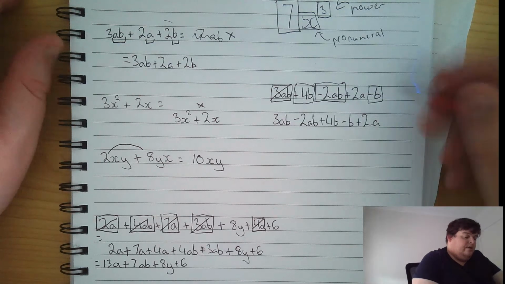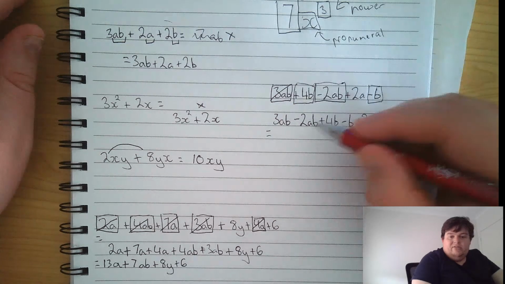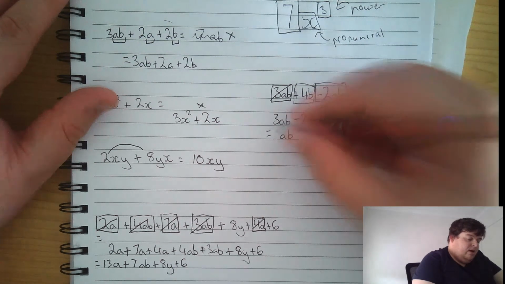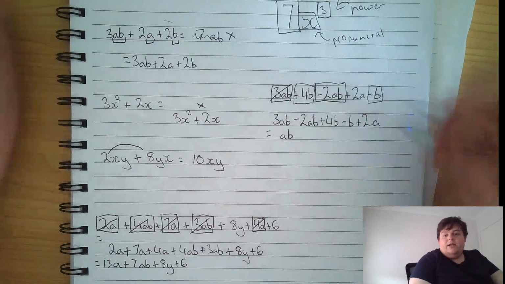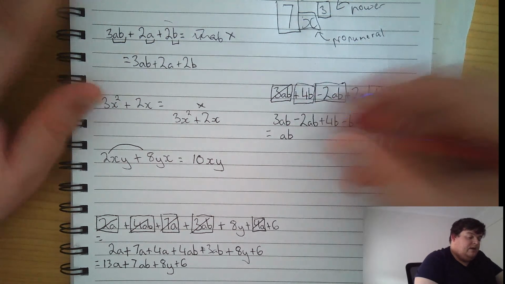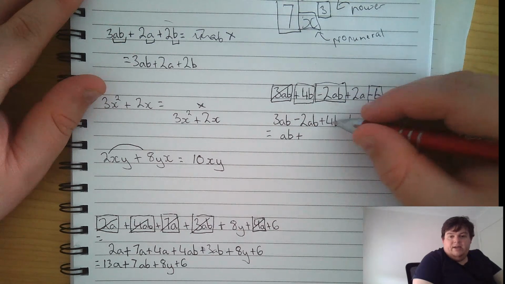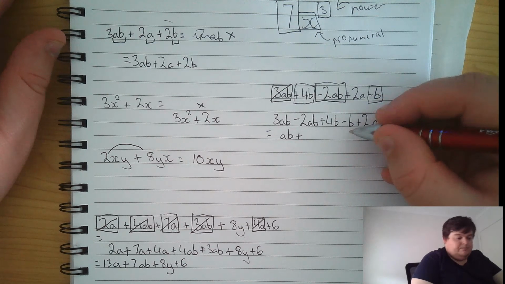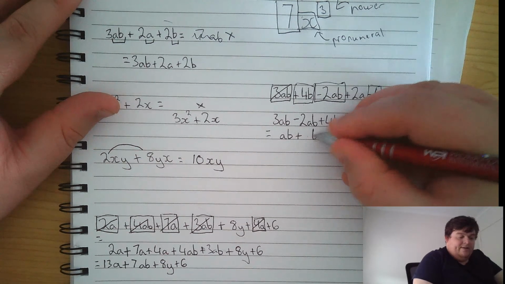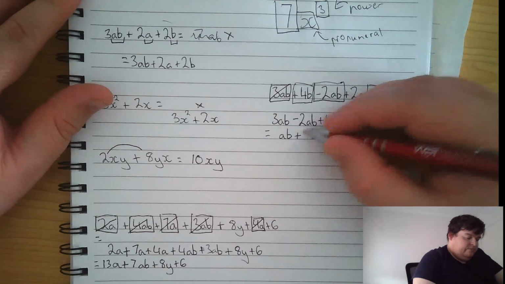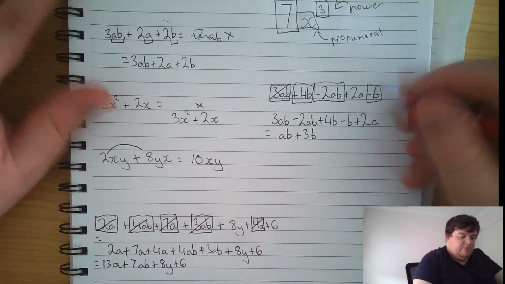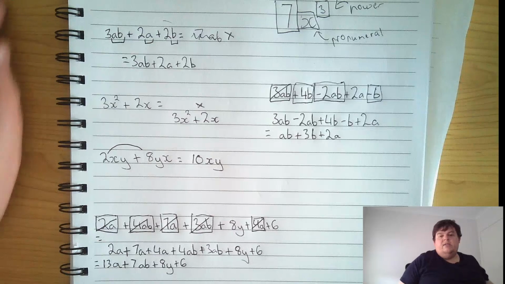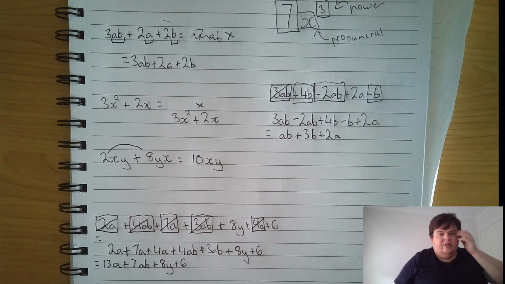So I can solve these now. 3ab minus 2ab. Well, again, my answer should be ab. 3 minus 2 is 1. So I could write a 1 in front, or I can just leave it as ab. It doesn't matter. So I'm going to say ab plus 4b minus b. Remember, if there's nothing in front of the b, that means 1. So the b carries through. 4 minus 1 is 3. Okay, and then I've got plus 2a on the end. So essentially you're breaking them down into little problems and solving them as you go.